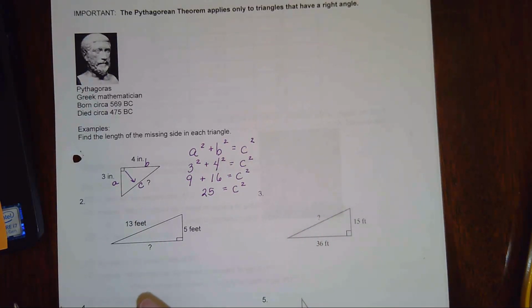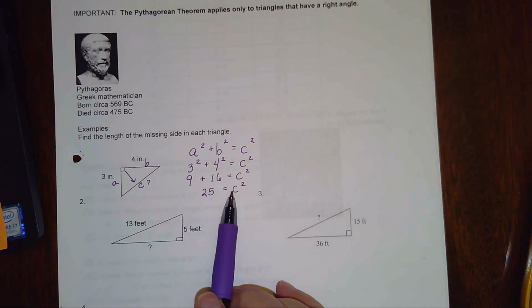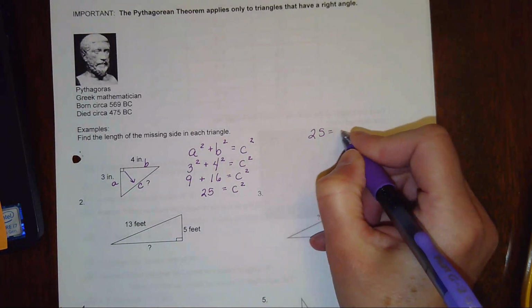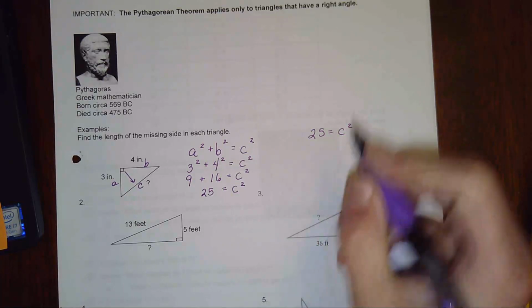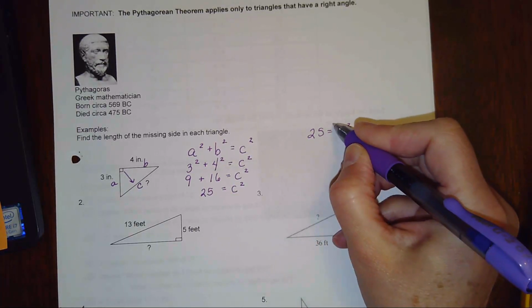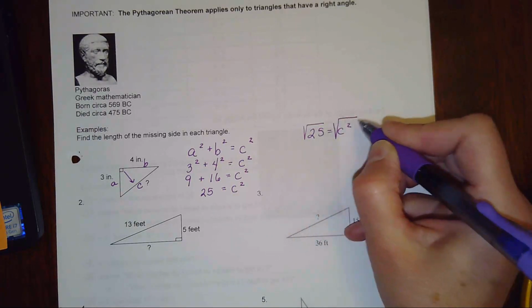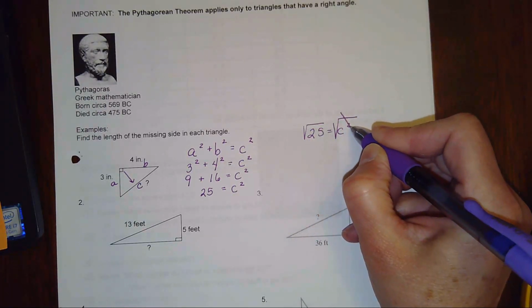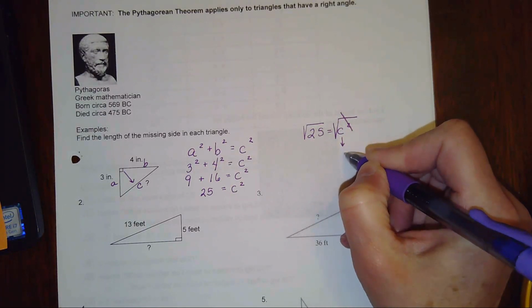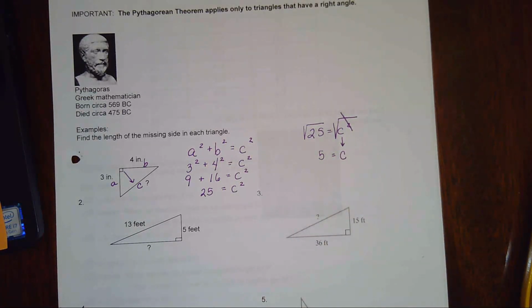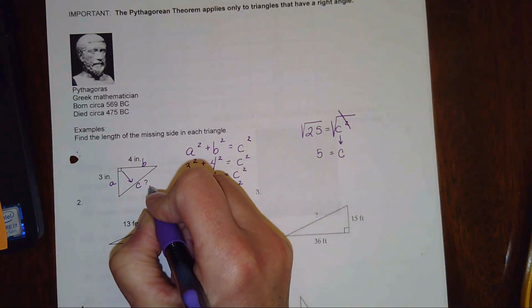Okay, now at this point, if you weren't sure where to go, it's all about undoing operations. We've never been given a chance to undo a squared. So if I'm looking at this equation and I want to undo that square, a square root and a square undo each other so that the letter falls out. So length C is 5 inches.